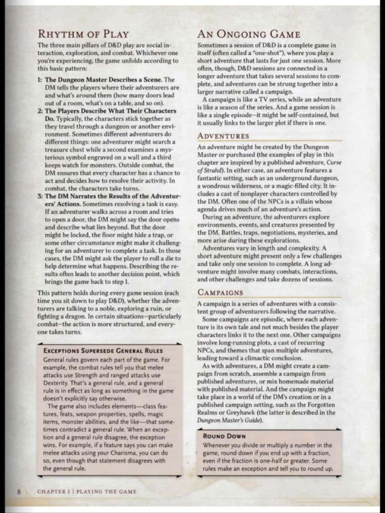Adventures can be strung together into a larger narrative called a campaign. The campaign is like a TV series, while the adventure is like a season of the series, and the game session is like a single episode. It might be self-contained, but it usually links with a larger plot, if there is one.